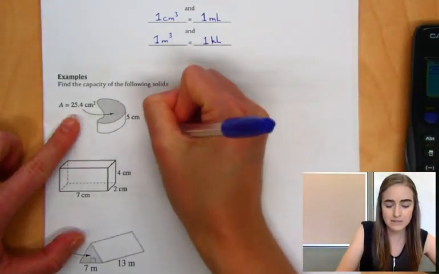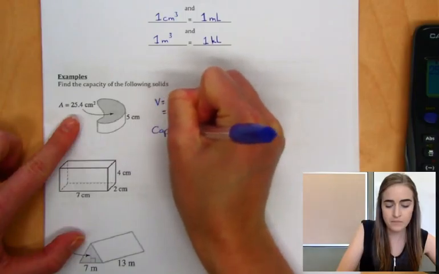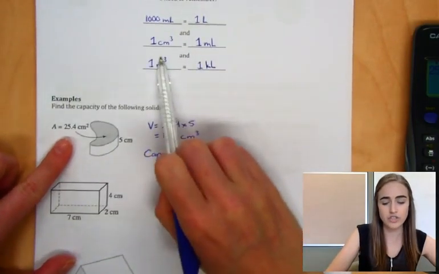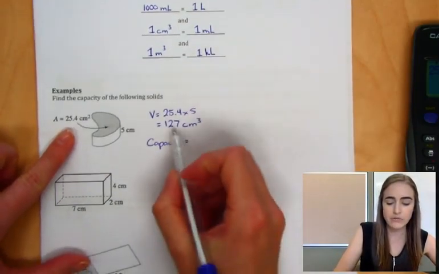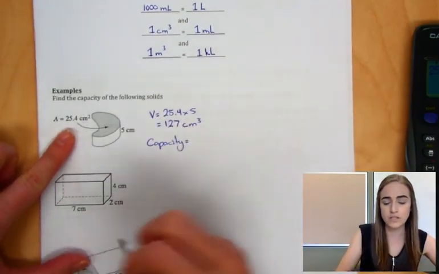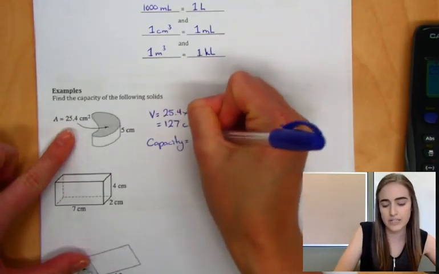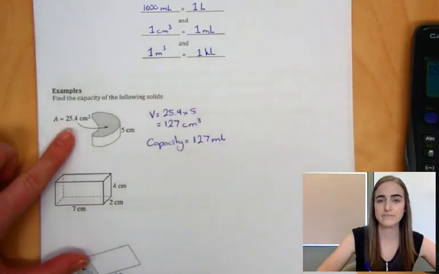So the capacity, because of what we wrote down up here, this conversion that 1 centimetre cubed is equivalent to 1 milliliter. If we've got 127 centimetres cubed, capacity is going to be 127 millilitres.